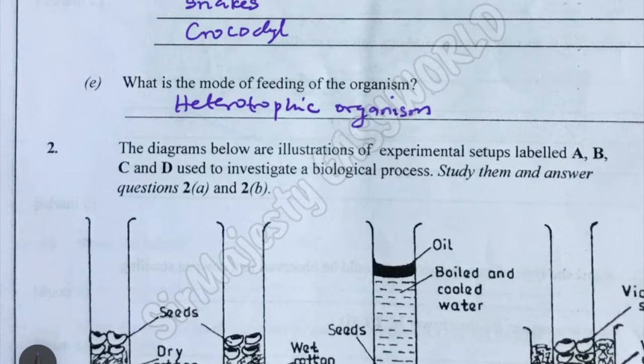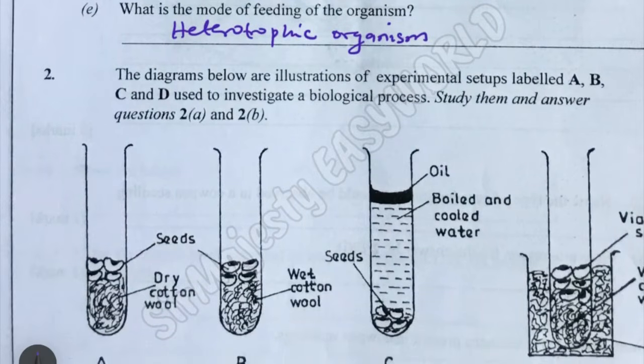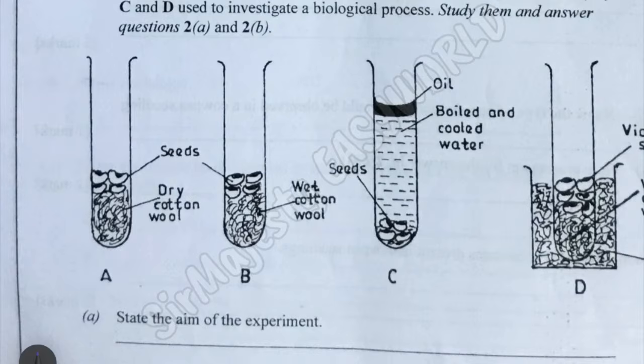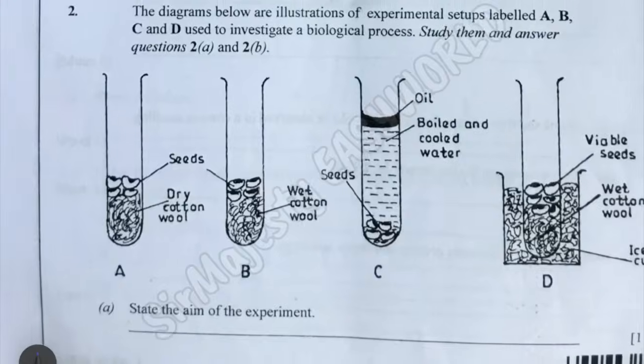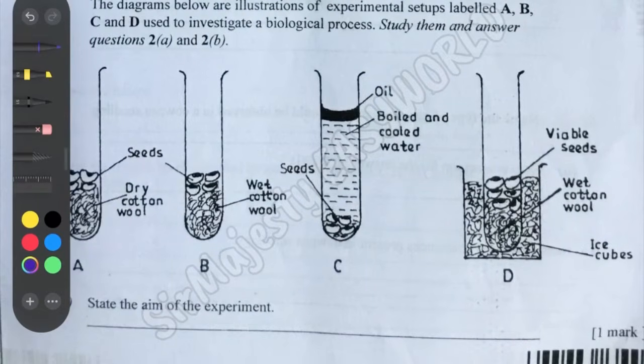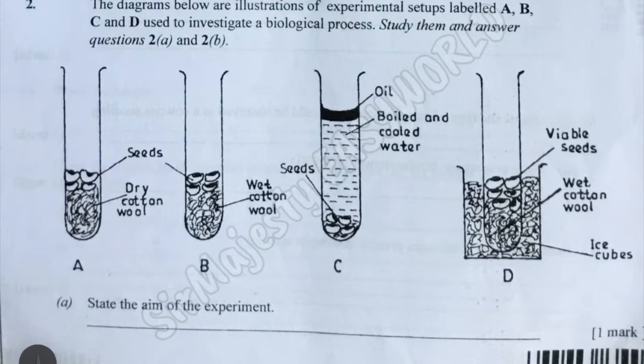So we have the diagrams below, illustrations of experimental setups labeled A, B, C, and D used to investigate a biological process. Study them and answer questions 2A and 2B. To study them, when you go through the whole drawing, you might make sense of what they are saying. You don't need to panic, because in the beginning you never knew what this is all about. So let's consider the drawing.